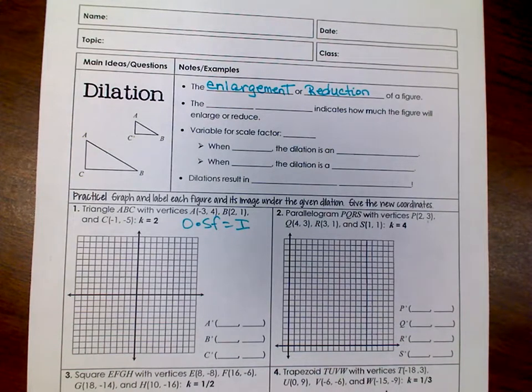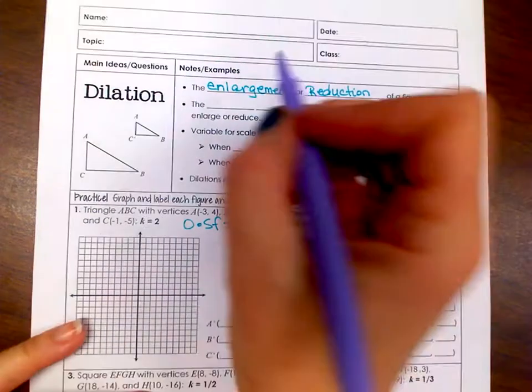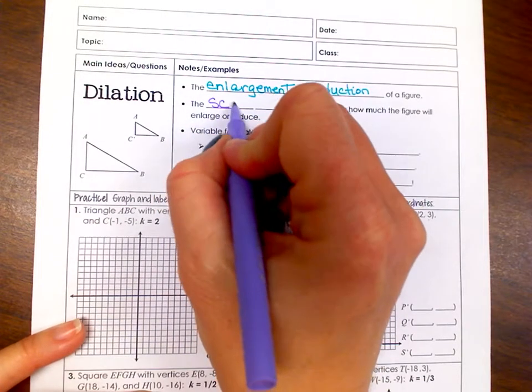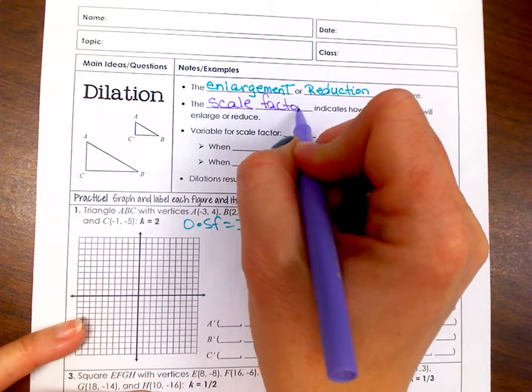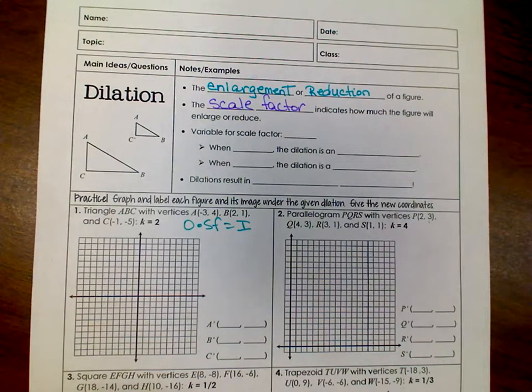That is what dilation is. The scale factor indicates how much the figure will enlarge or reduce.